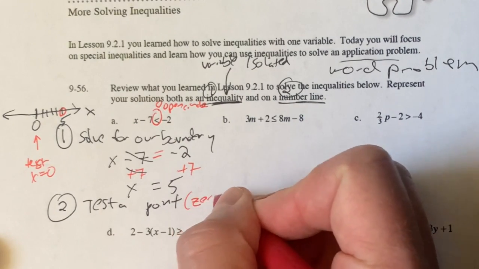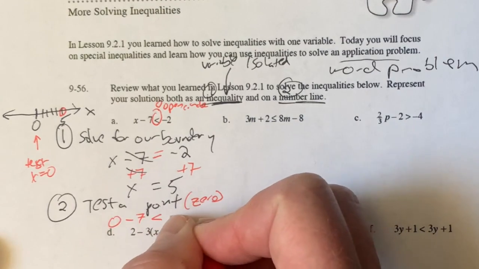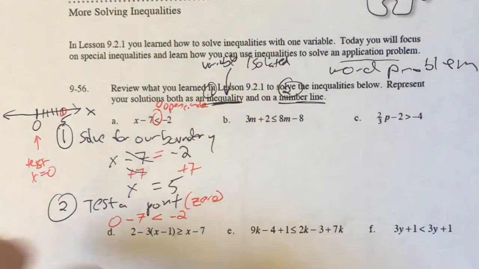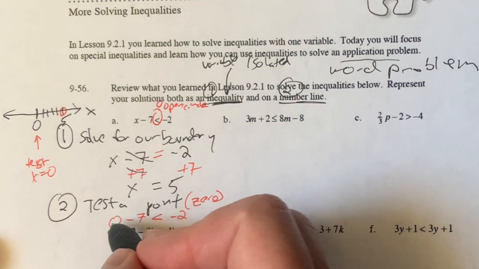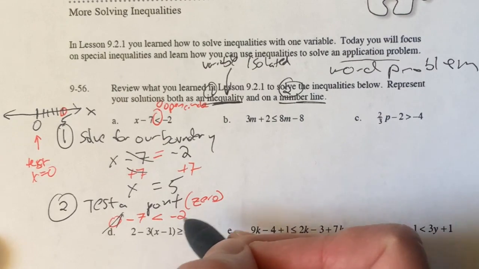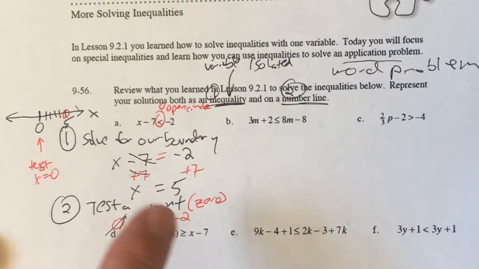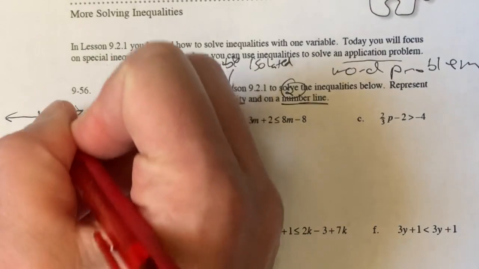So I'm going to try 0, and I get 0 minus 7 less than negative 2. Because I plug in 0 here, I can even just cross 0 out and I get negative 7 less than negative 2. And that's certainly true. It is less than negative 2. So we know that 0 is a solution.